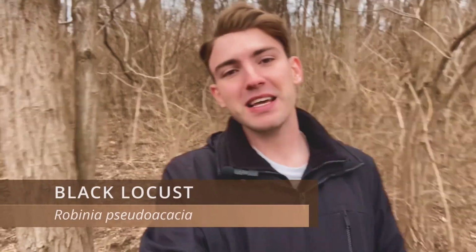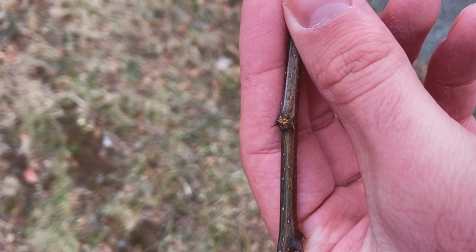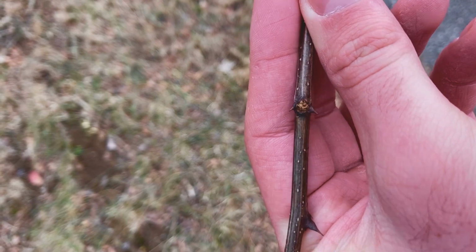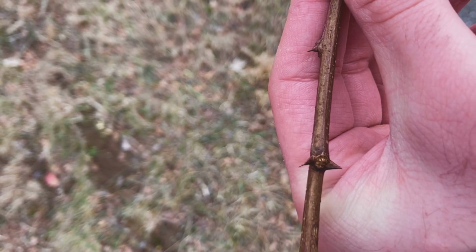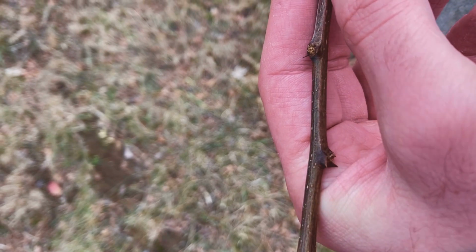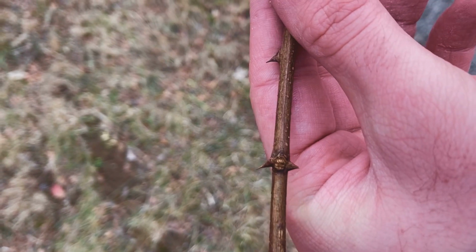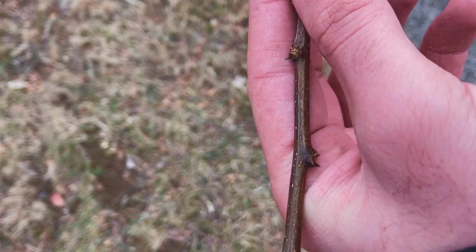Another species that can be identified using its sharp outgrowths is the black locust. Here's a twig of a black locust, and you can see that it has 2 sharp outgrowths or stipular spines emerging from each node. So if you find a plant and it has 2 sharp outgrowths emerging in pairs, then you have yourself a black locust.